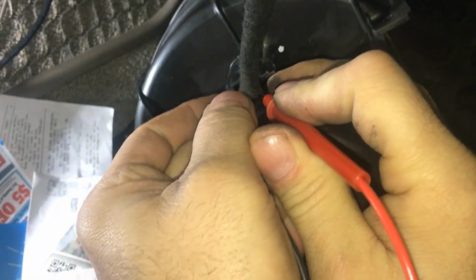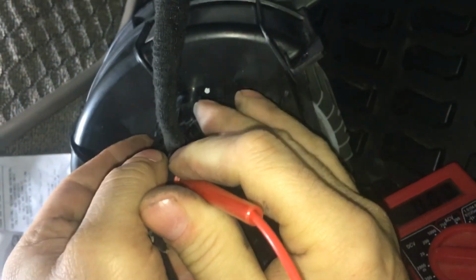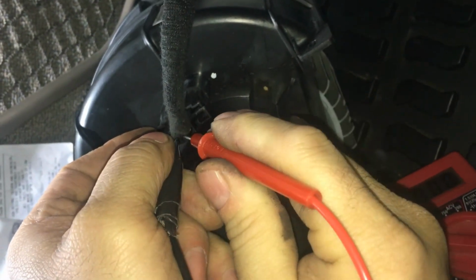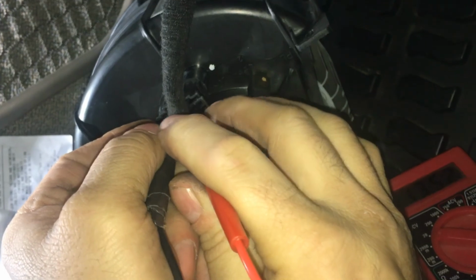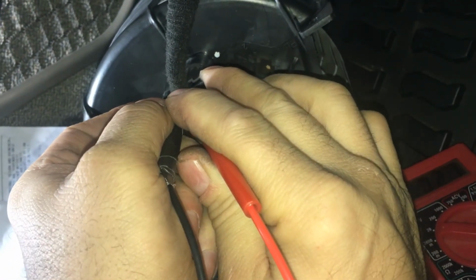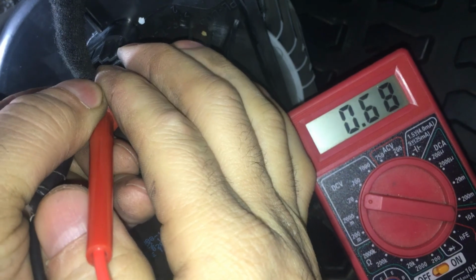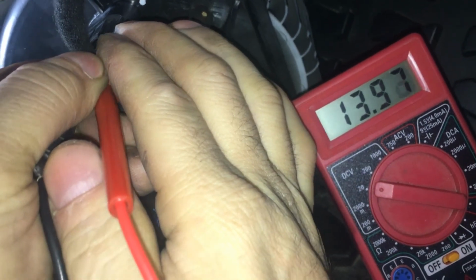Is it drawing too much current to spin it? Let's unplug the connector. God damn it. And you can see that as soon as it goes to spin it, it shuts it down. Unplug.